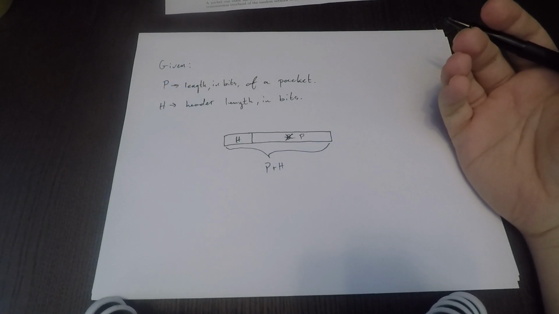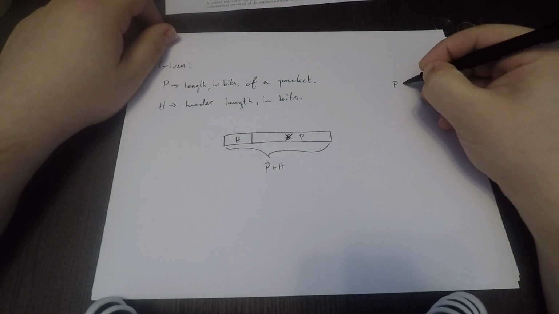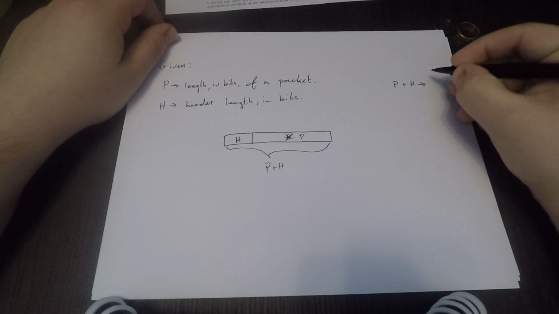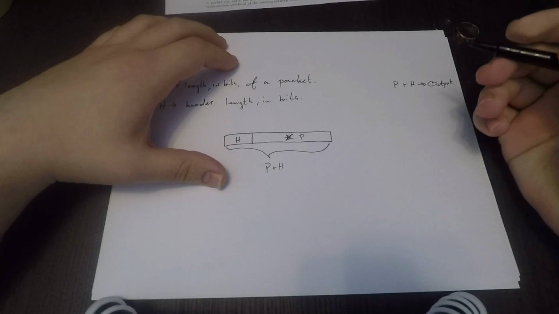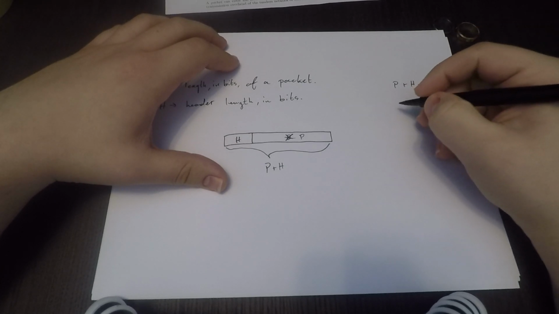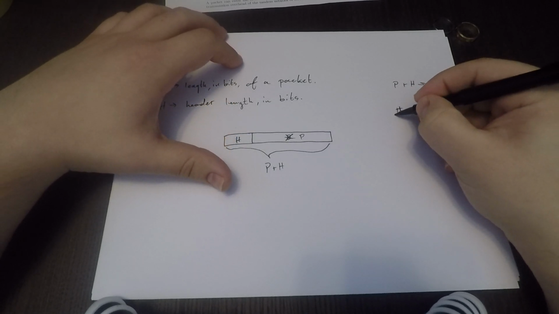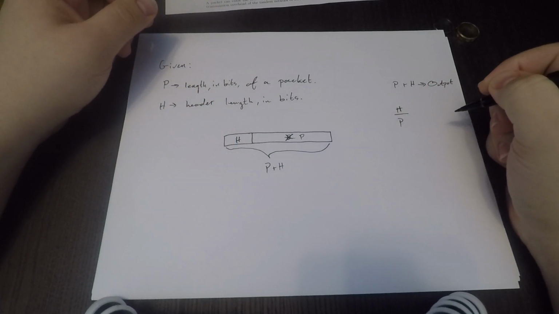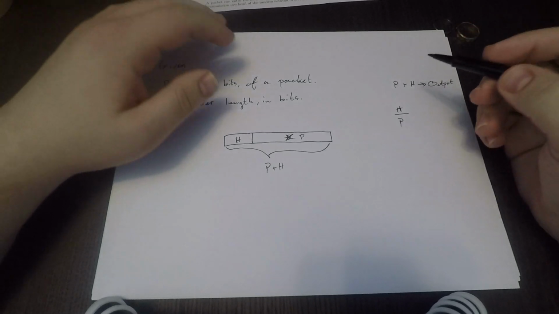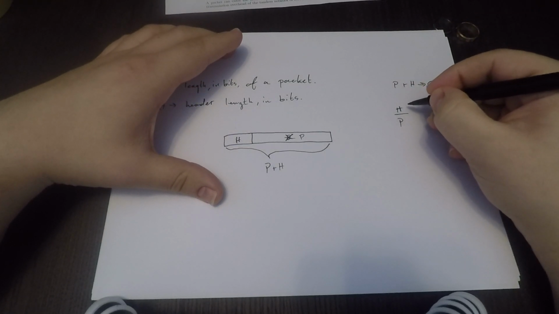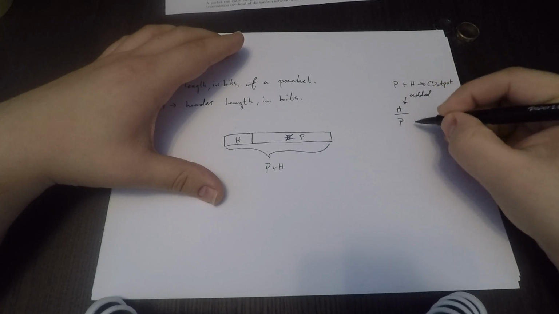So if my packet is P long and I have to add on top of it H bits to get to my networked packet, my output, I would say that my transmission overhead would be whatever H exists, whatever header has to be added on, divided by my packet. Okay? So, pretty simple problem. Just a little bit of thinking. It's the ratio of how much has to be added on top to what I want.